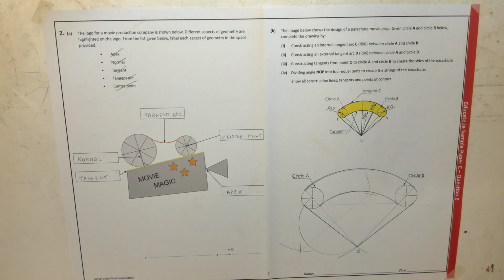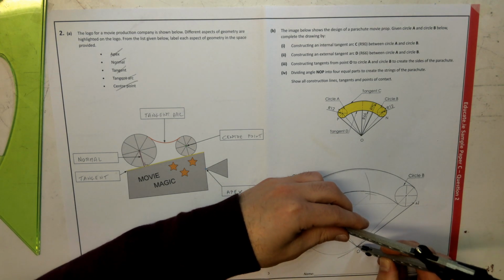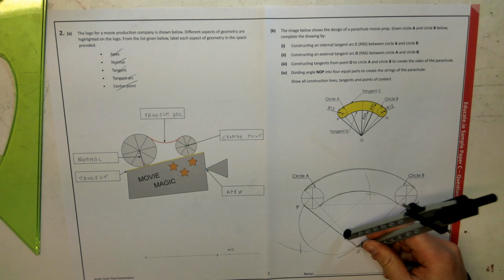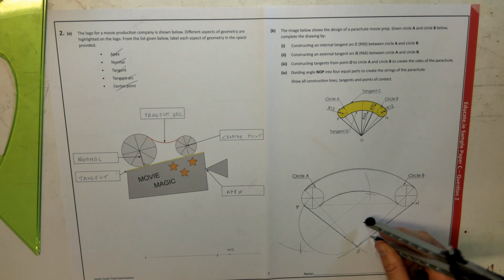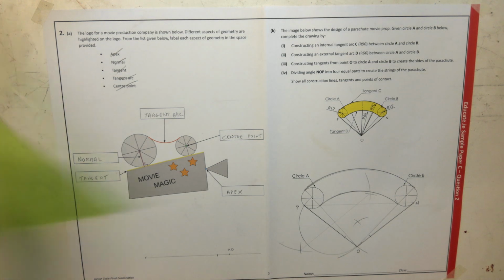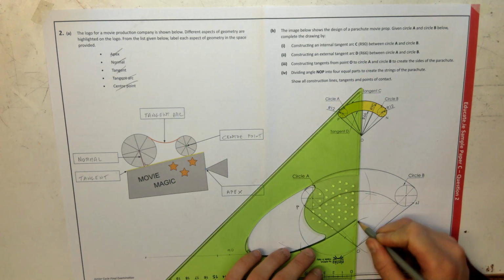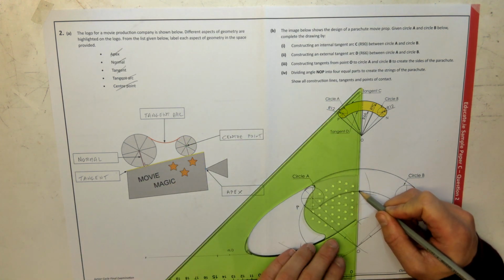Last part then, it tells you to divide the angle NOP. So I have point N there, point P there. I want to divide that angle up into 4 equal parts. In order to do that, first thing I'm going to do is bisect that angle to divide it into 2. So taking any distance on my compass, swing an arc there, there. So extend it out a little bit, swing 2 more arcs. Join it back to O. Now I've bisected. I can draw that in heavy.